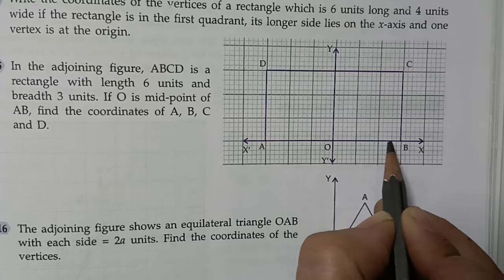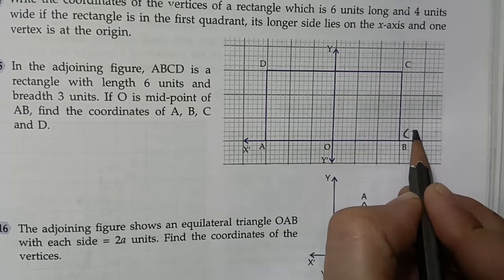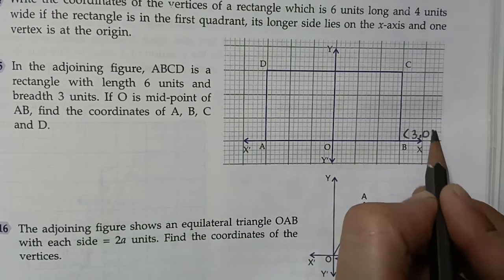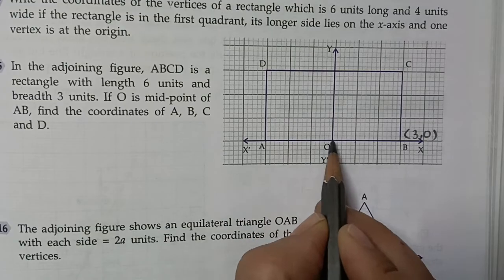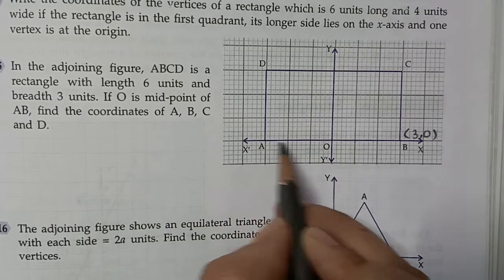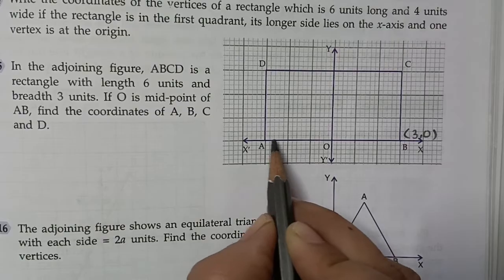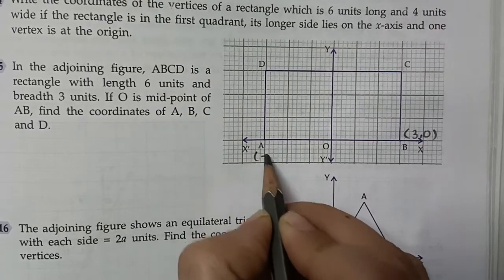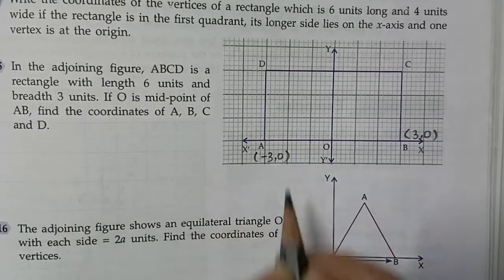and B is 3 units to the right side. So 1, 2, 3. B coordinates will be 3, 0. Then A is 3 units to the left side. So -1, -2, -3. A will be -3, 0.